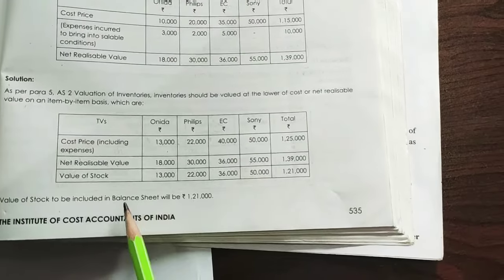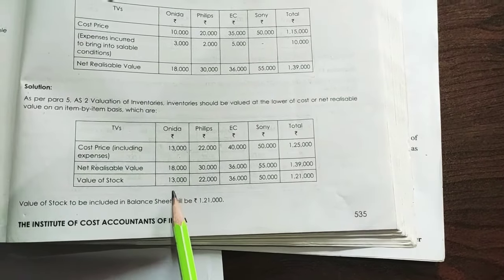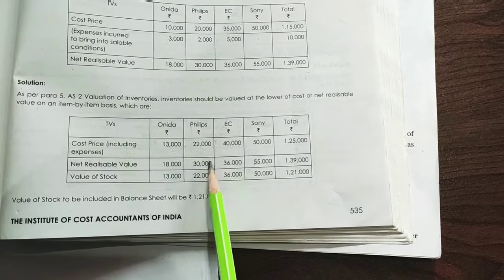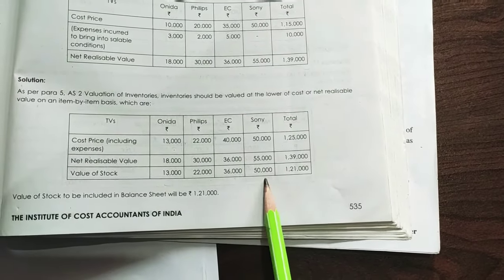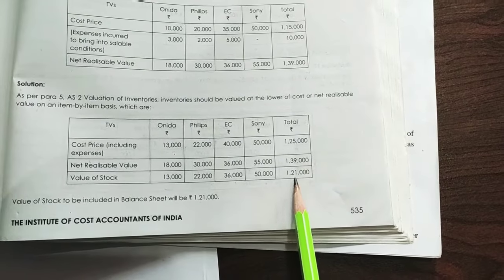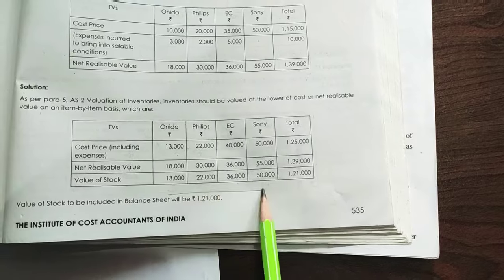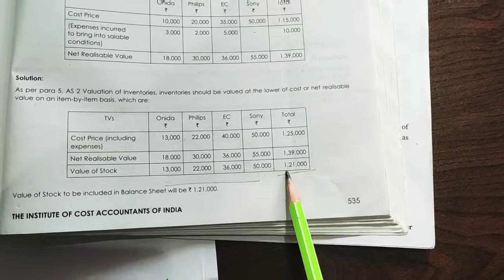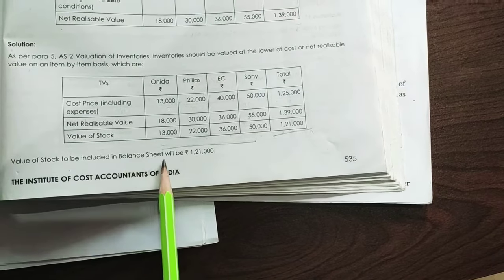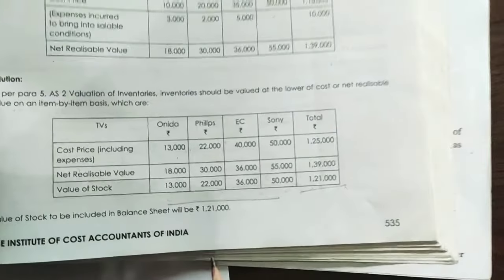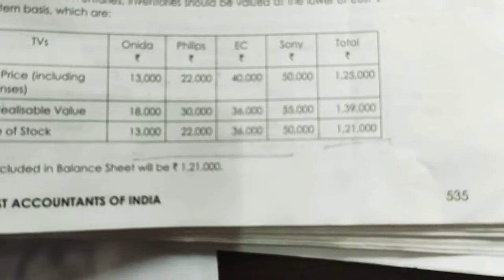So what will be the value of stock? Lower of the two. Here what is lower? 13,000. So 13,000, 22,000, 40, 36,000, and then here 50,000, and we will add all this total and then it will come 1,21,000. So the value of stock that is to be included in the balance sheet will be rupees 1,21,000. So that will be the answer.